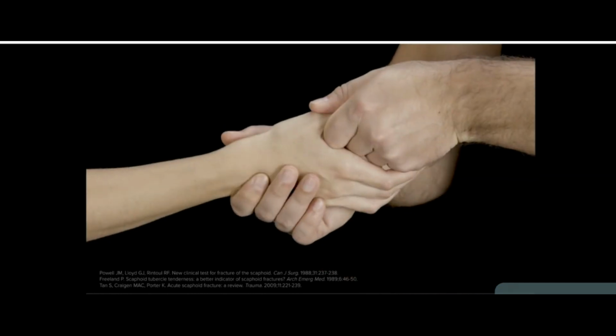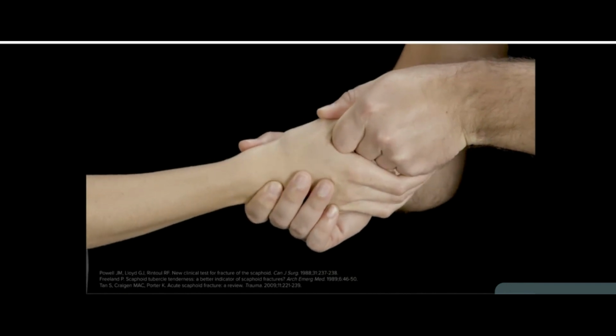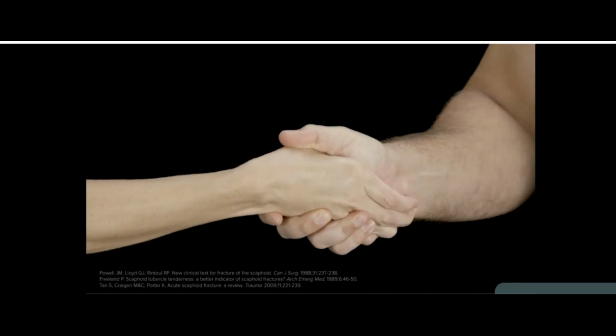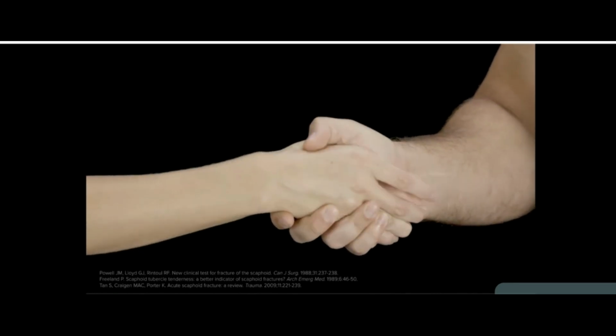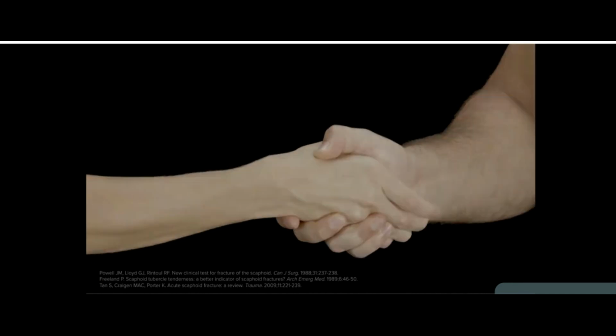Tenderness on axial compression of the thumb towards the snuff box. Tenderness as the patient supinates the forearm against resistance. Reduced grip strength may also be seen.